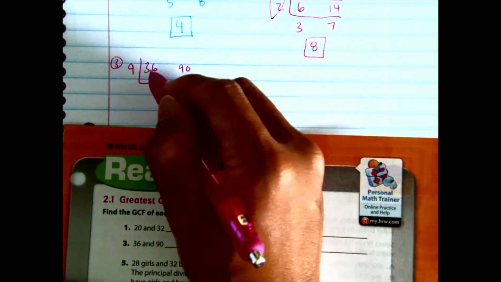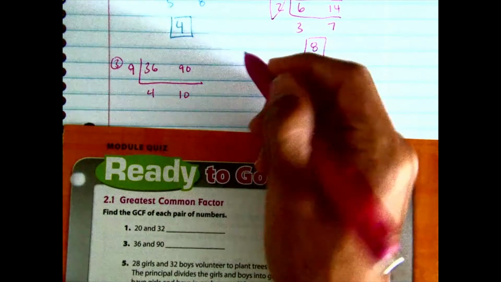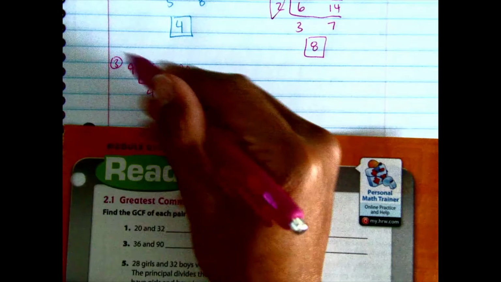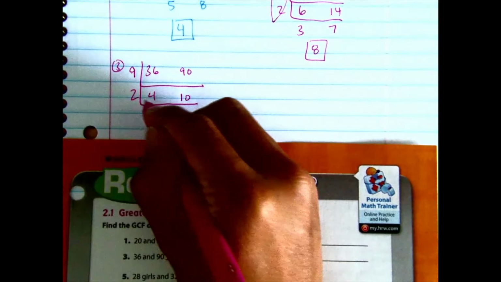9 times 4 is 36. 9 times 10 is 90. All right, I am not done there because 4 and 10 can both be divided by a number because they're both even. Divide them by 2.